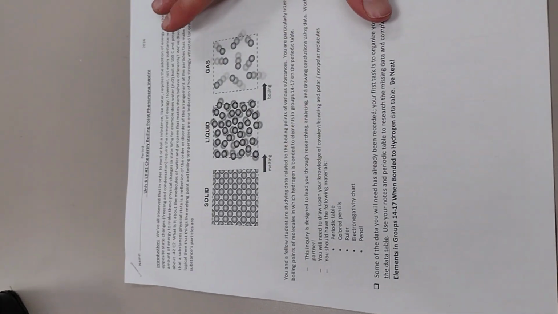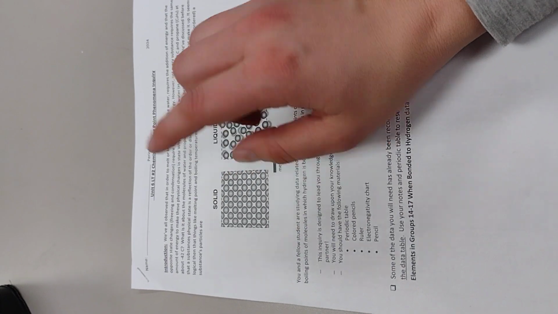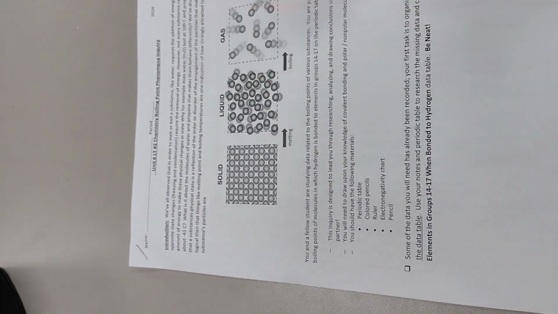So this gives you background. Basically, this activity, we're going to talk about boiling point. We're going to look at different Lewis structures, and we're going to graph boiling point. When I get back, we're going to talk about why different things have the boiling points they do. What I want you to look at now, though, is these things you need to take.